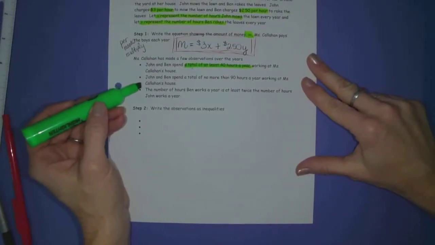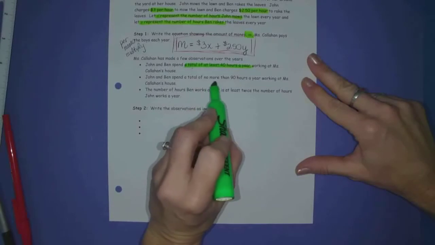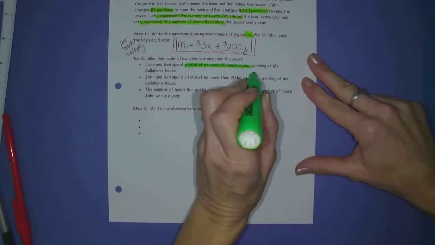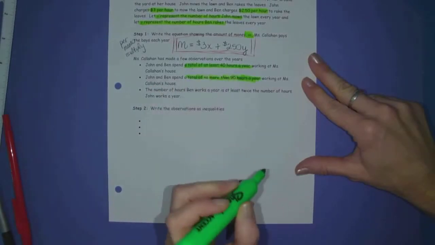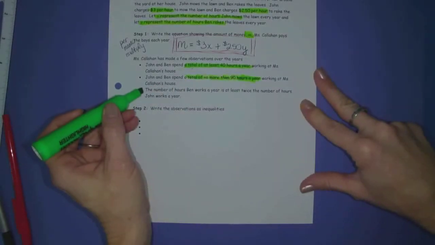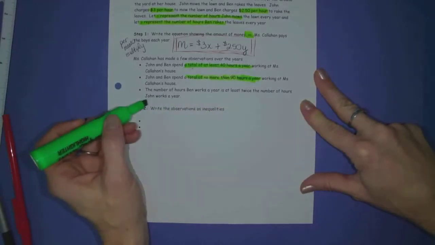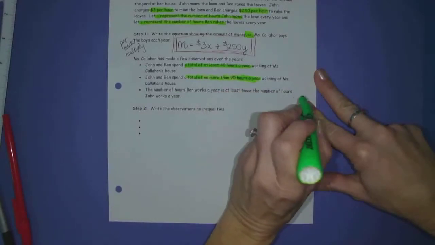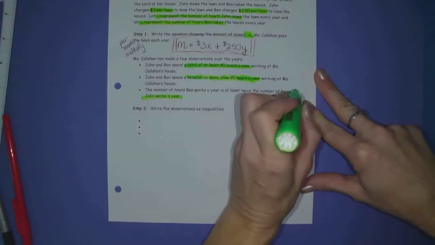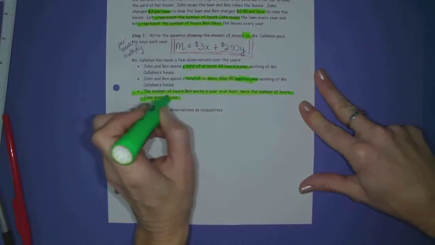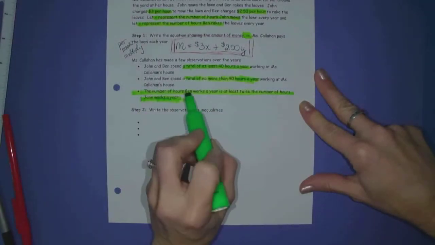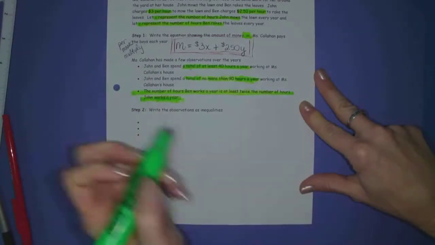Next, John and Ben spend a total of no more than 90 hours a year working at my house. So that's important. Total is no more than 90. And finally, the number of hours Ben works a year is at least twice the number of hours John works a year. I think that whole sentence is important. The number of hours Ben works is at least twice the number of hours that John works. So I think Ben spends more time raking the leaves than John does mowing the lawn.